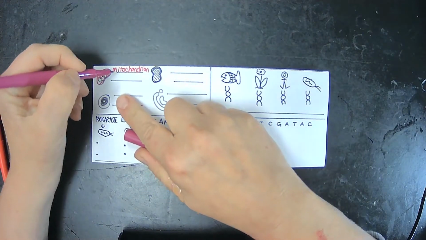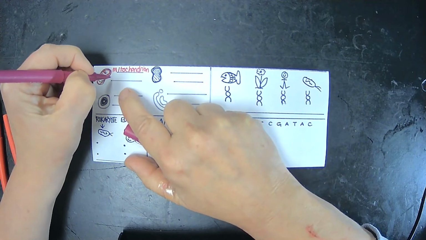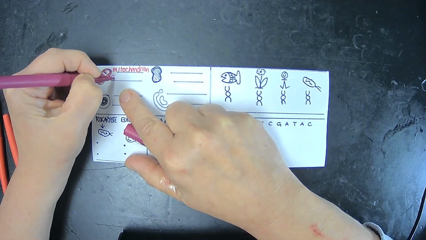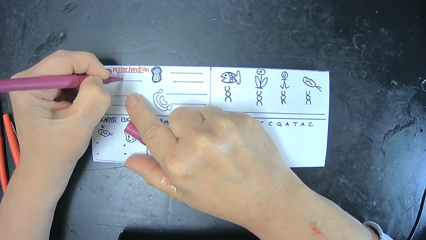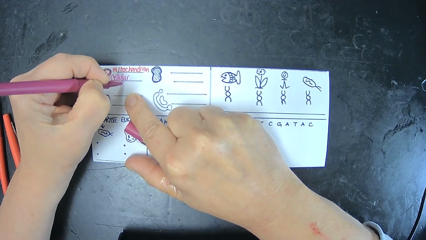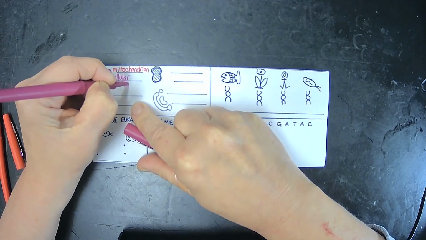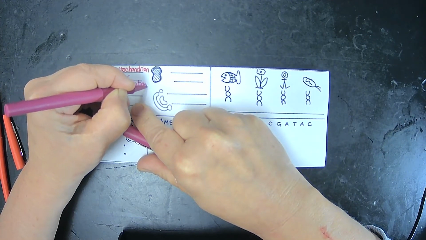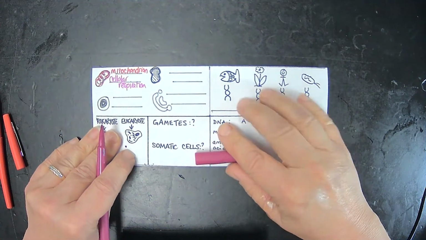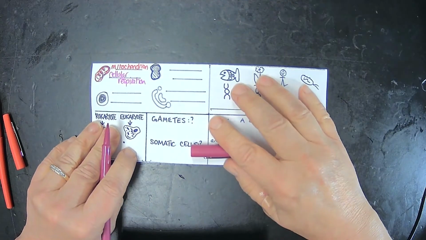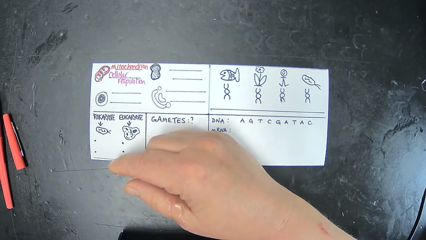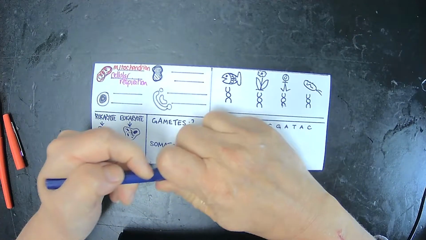I know you should all by now be shouting at your video saying they do cellular respiration. They take glucose and oxygen and they convert it into carbon dioxide and water and ATP, which is what the cell uses to drive all its processes.